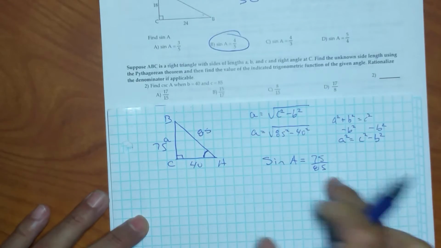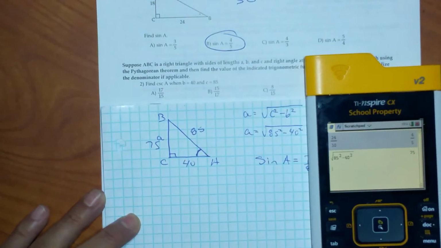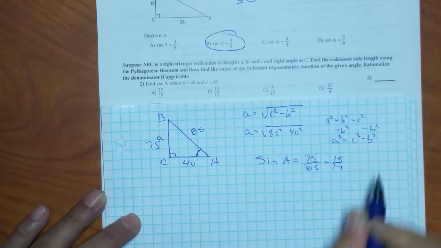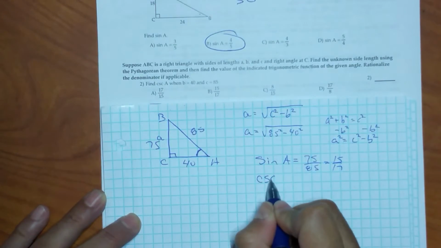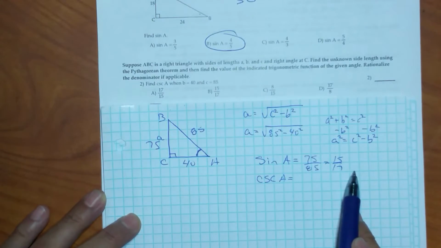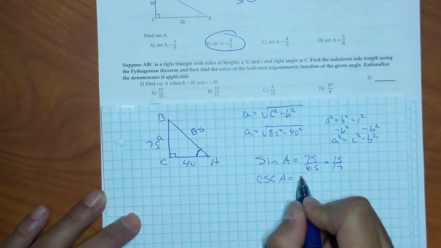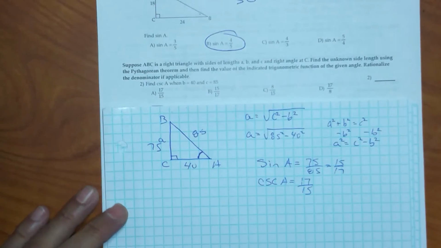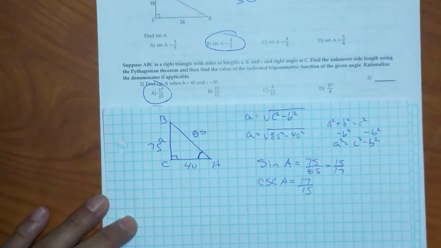Let's reduce that, so it's 15 over 17. Cosecant of A is the reciprocal of sine, so wouldn't that just be 17 over 15? Yes. So my answer is A.